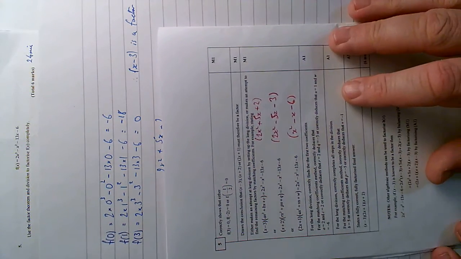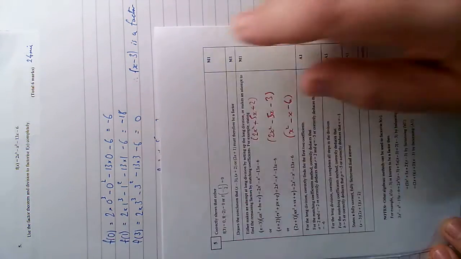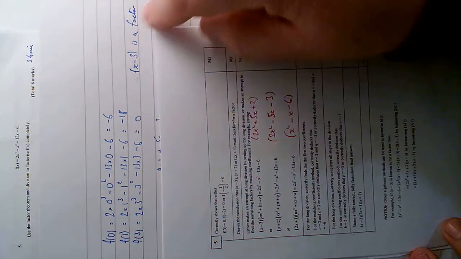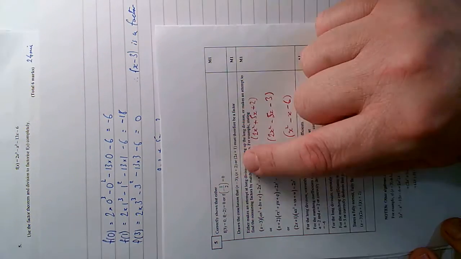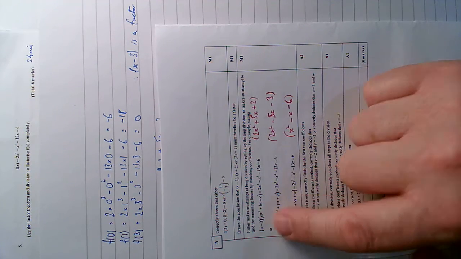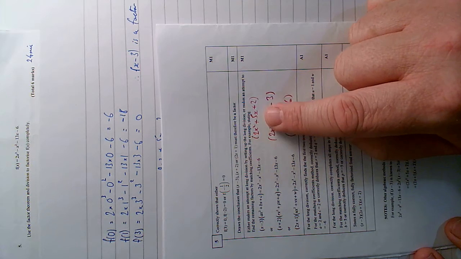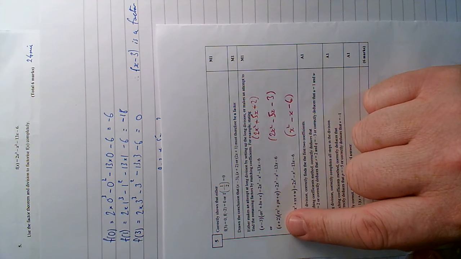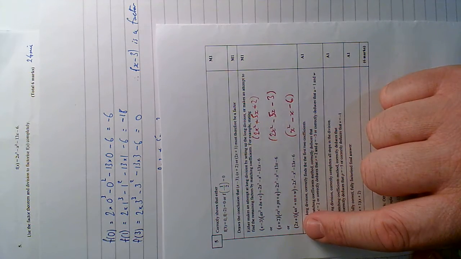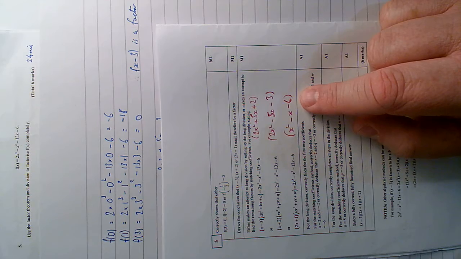The mark scheme gives us a method mark for trial value, another method mark for concluding that one of our trial values is a factor, and we can find 3 different factors at this stage. If we found x minus 3, then we should, when we do the division, end up with 2x squared plus 5x plus 2. If we find x plus 2, then we should end up with 2x squared minus 5x minus 3. And if we found 2x plus 1, we should end up with x squared minus x minus 6.